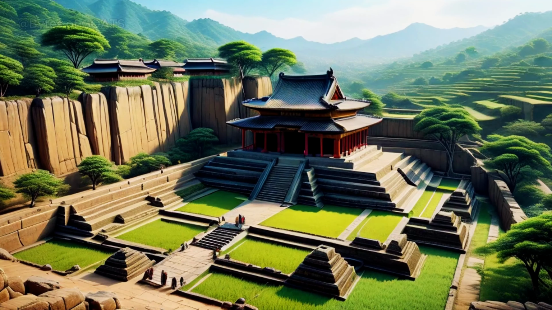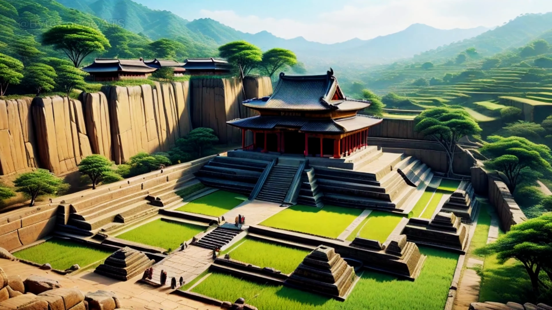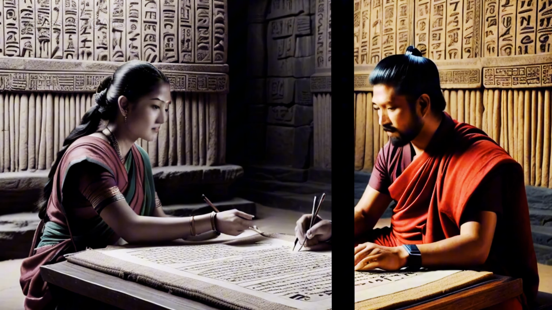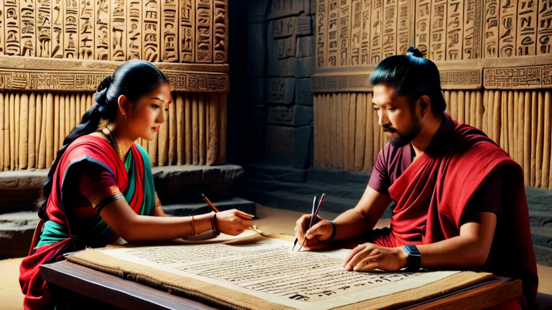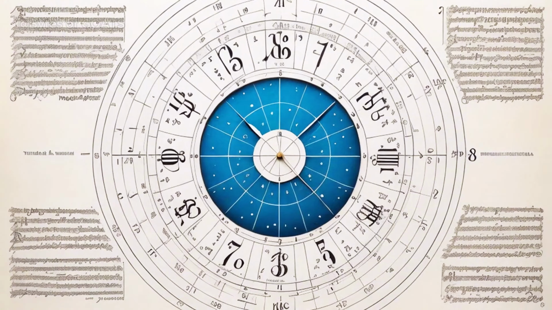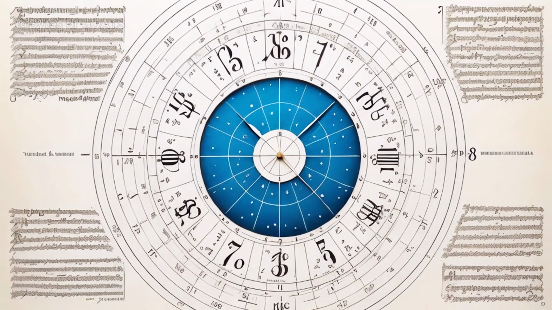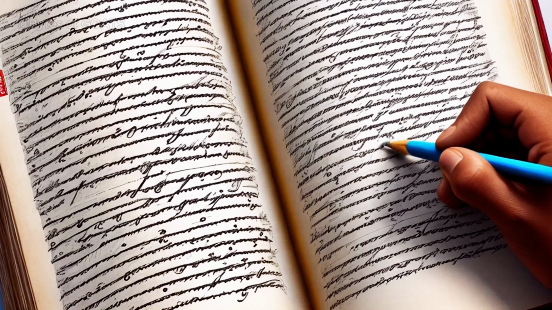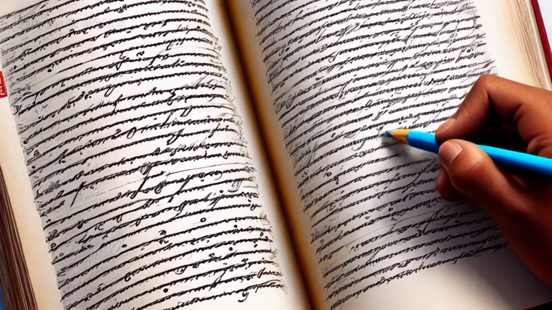In recognizing Baudhayana's contributions, we not only appreciate the historical context of mathematical development, but also acknowledge the interconnectedness of knowledge across cultures and centuries. Through his works, Baudhayana exemplified the universal nature of mathematical truth, a truth that transcends time and geography.